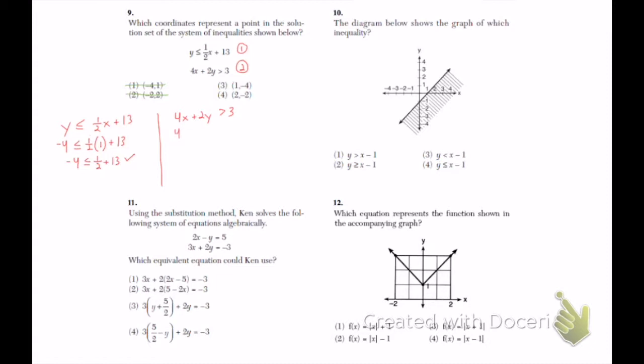We see that 4 times 1 plus 2 times negative 4 must be greater than 3. Right away, we see it's not going to work because we have a 4, we have a minus 8, and that has to be greater than 3. It's going to be a negative number. So we have to cross that out. That doesn't work. So erase this. And we could put a line through option number 3.